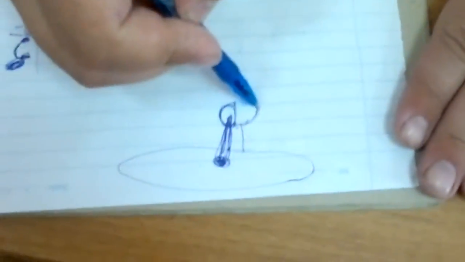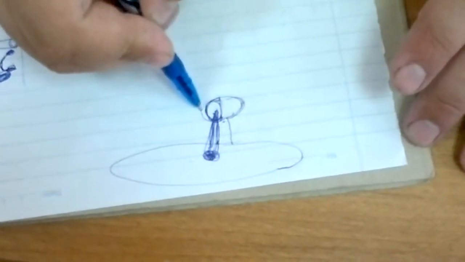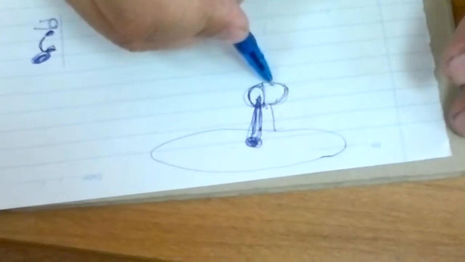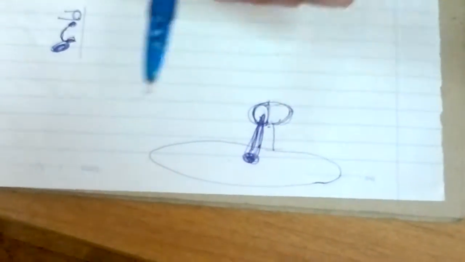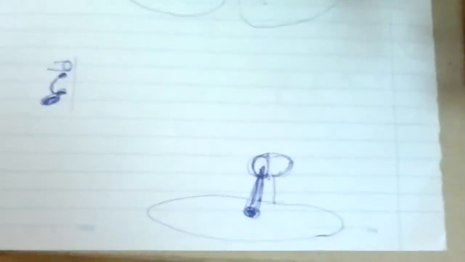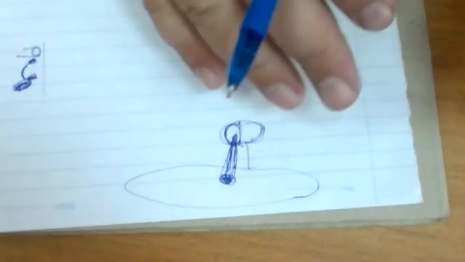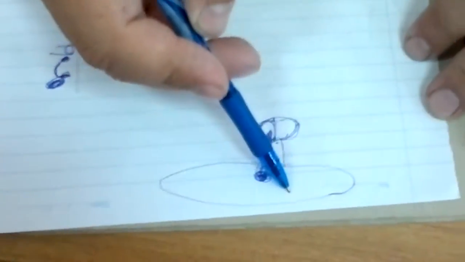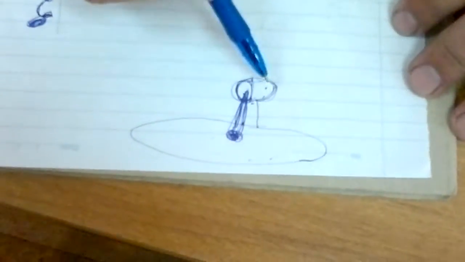The anterior lobe of the hypophysis produces hormones. That is the adenohypophysis. Here is the neurohypophysis. Here is the adenohypophysis. It produces a lot of tropic hormones: somatotropic, gonadotropic, thyrotropic, adrenocorticotropic, a lot of hormones. And how does the hypothalamus increase or decrease secretion of these hormones?